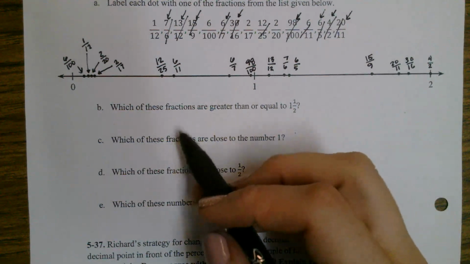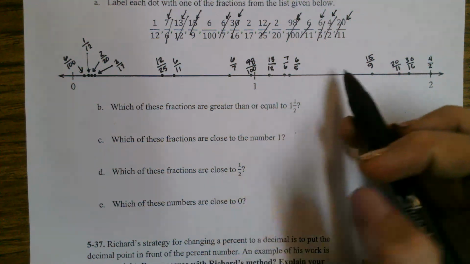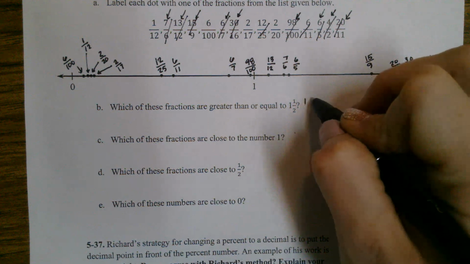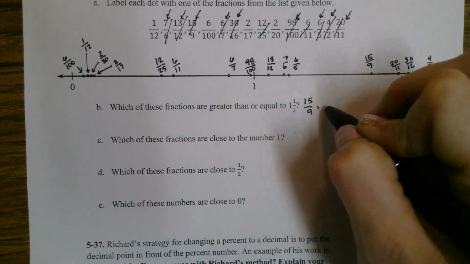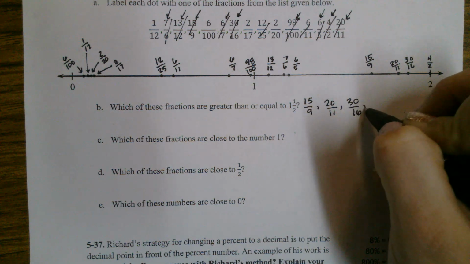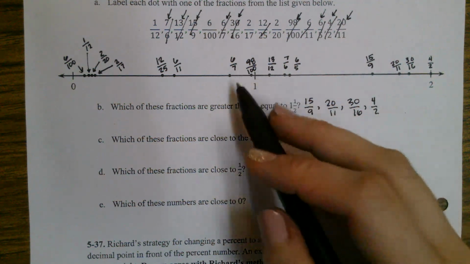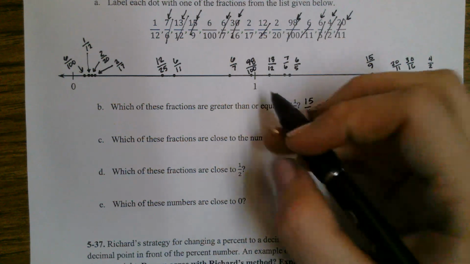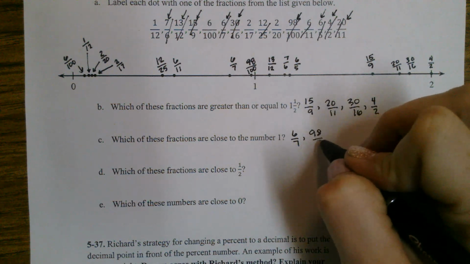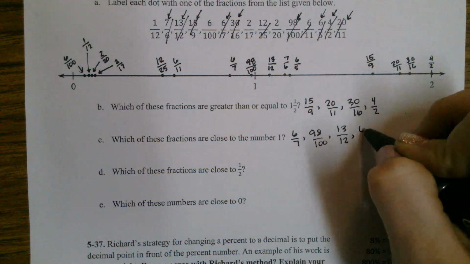Okay, part B, which of these fractions are greater than or equal to 1.5? Okay, well, I'm gonna find my halfway point. It's these 4 right here. So I have 15 ninths, 20 elevenths, 30 sixteenths, and 4 halves. Which fractions are close to the number 1? I have 6/7, 98 over 100, 13/12, 6/5.